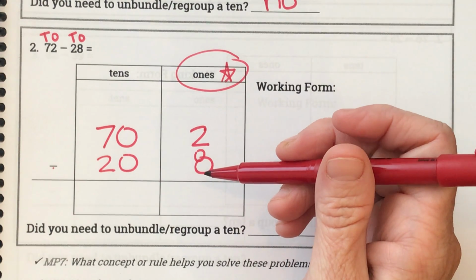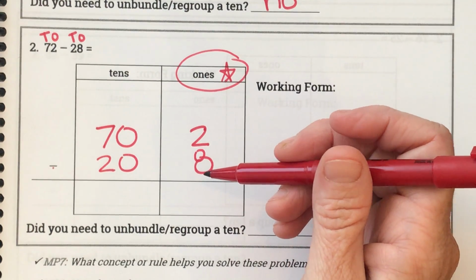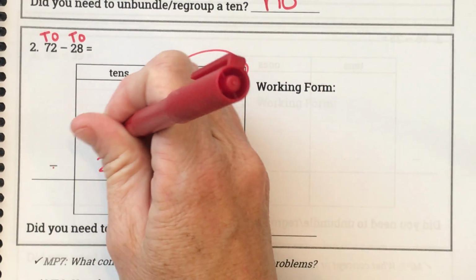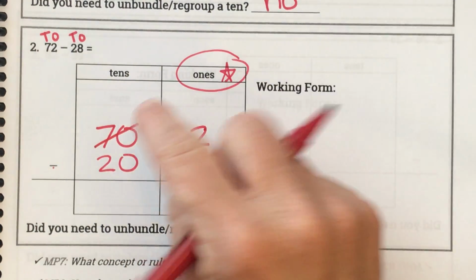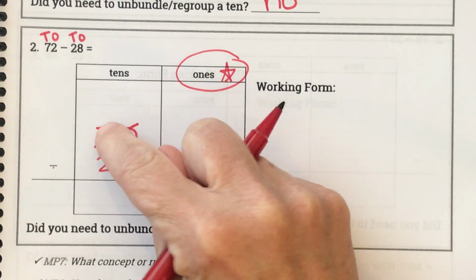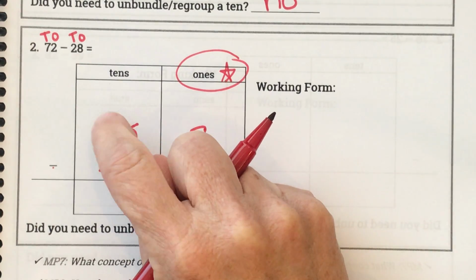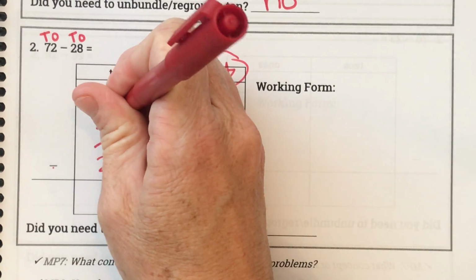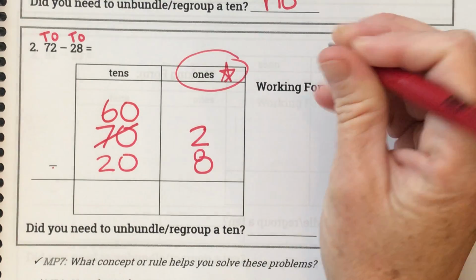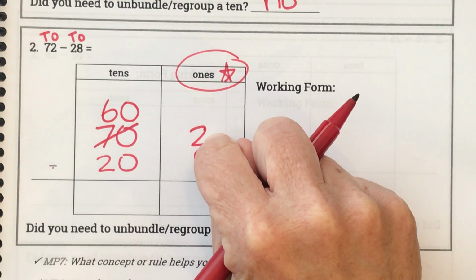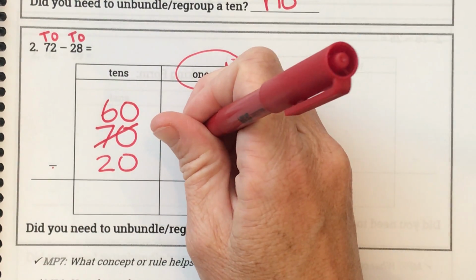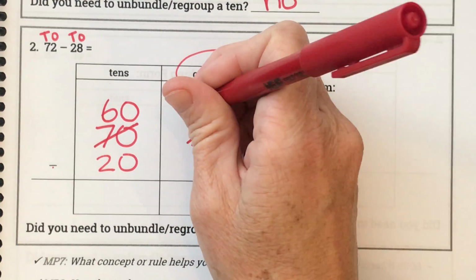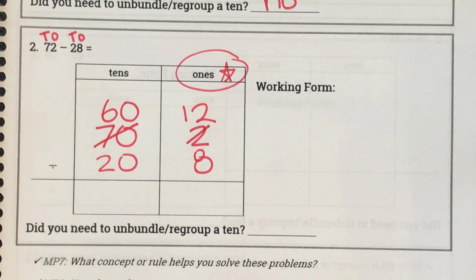So this is where I need to regroup. I need to take one of these tens away. So if I take a 10 away from here, what's left? Well, 70 take away 10 leaves me with 60. And I'm going to bring the 10 over here. So instead of 2, I'm going to have 2 plus 10 more, which is 12.